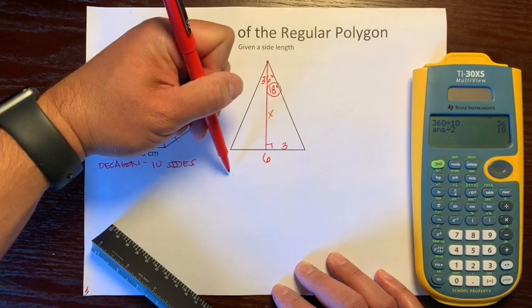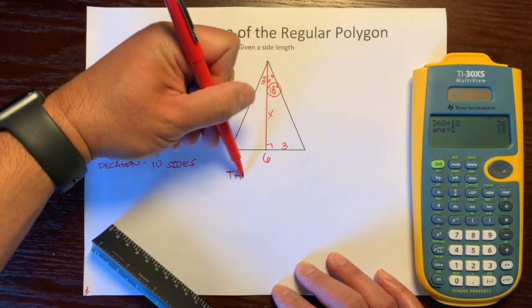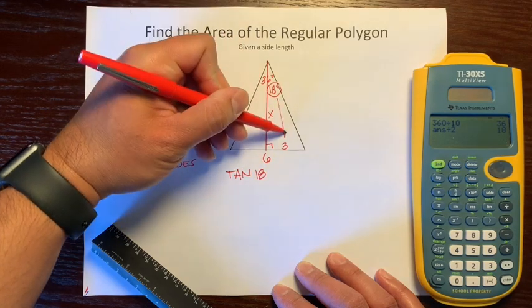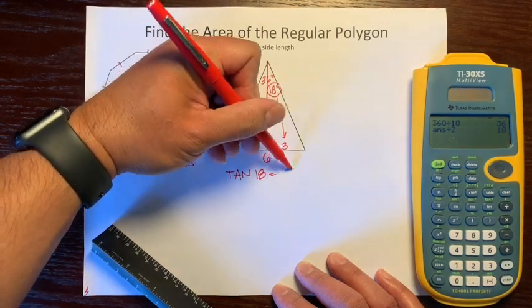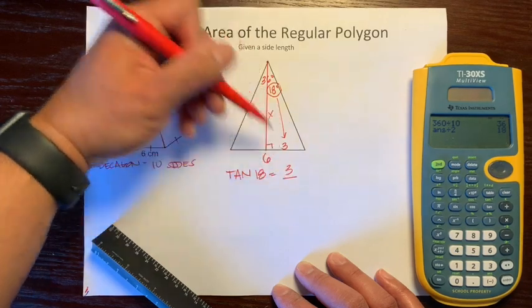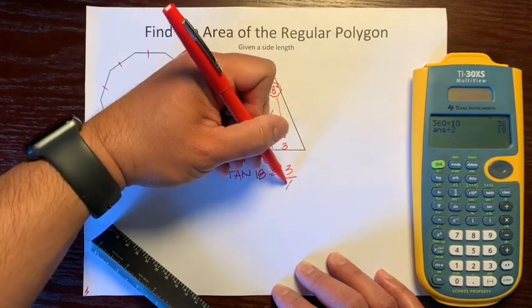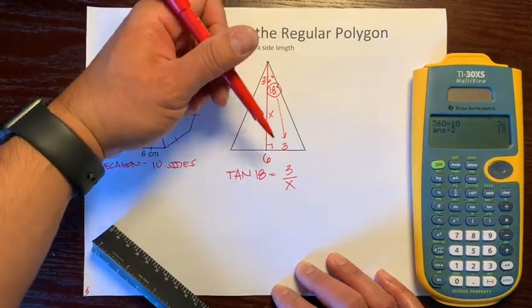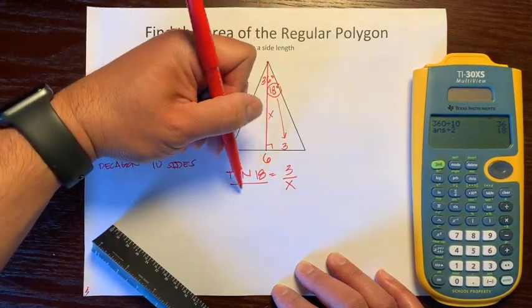So we're going to use the tangent of 18 equals the opposite of 18, which is 3, over the adjacent, which is x right here. And what's the invisible number under any number? 1, so we'll put a 1 under this.